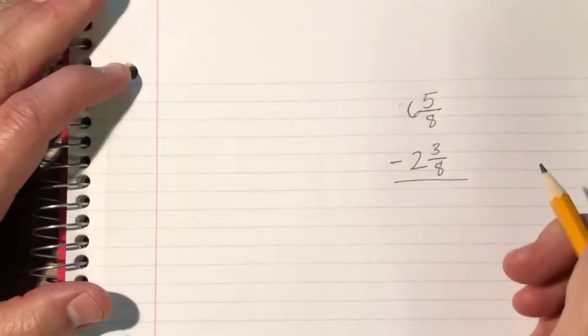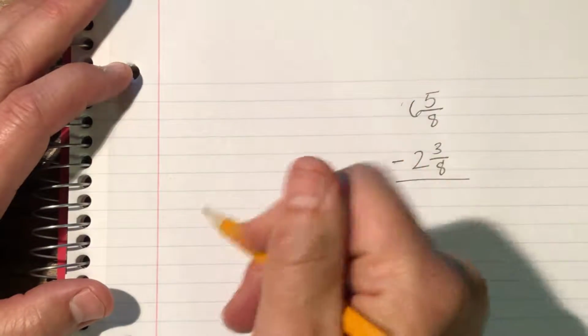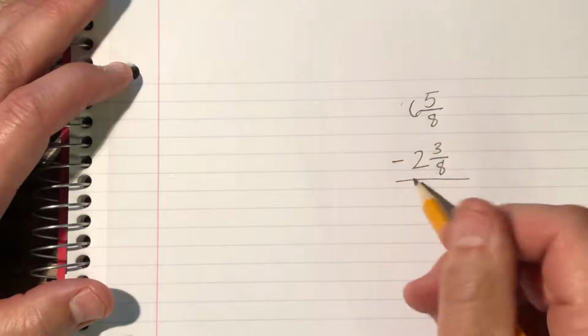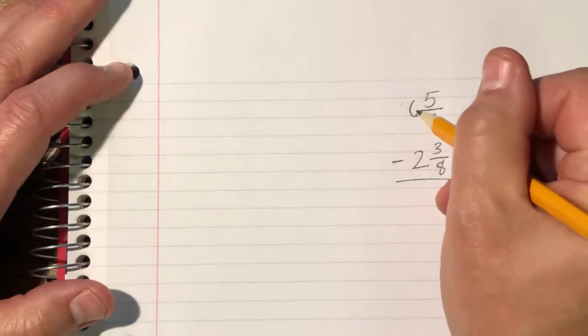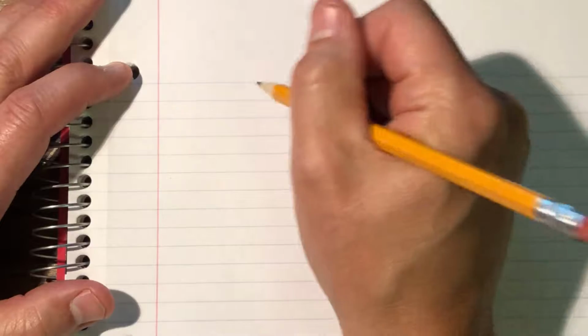Drawing models showing subtraction of mixed numbers. So the first one is 6 and 5/8 minus 2 and 3/8. So first I'm going to draw the first number, which is 6 wholes.